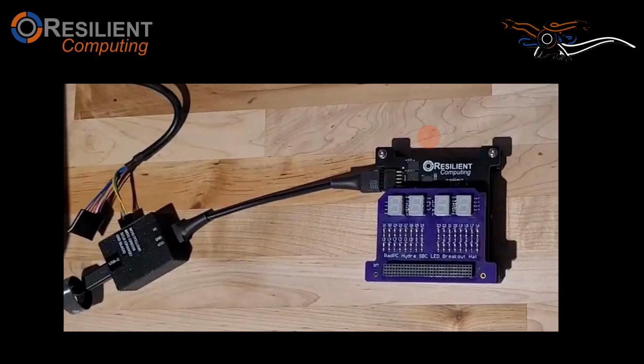Okay, so this is what it's going to look like once you get set up. Just some terminology. You're going to have the Hydra board right here running RadPC. Over here, you're going to have what we call the programming and power puck, and you're going to connect it through a little cable into this connector right here that we'll refer to as a PMOD.